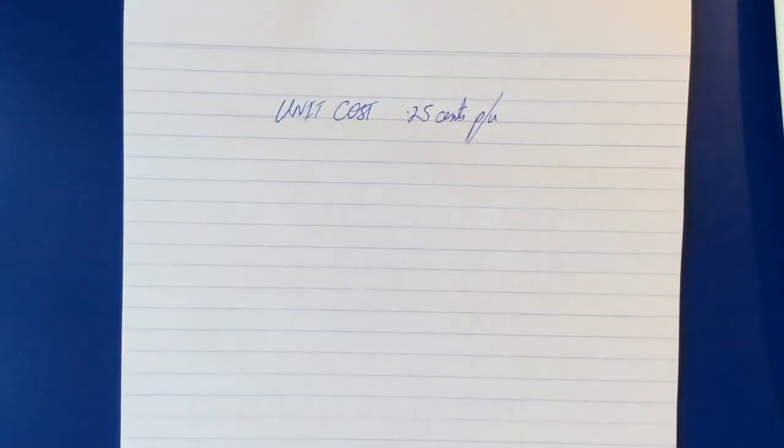Okay, keep that in mind. Go to the next page. So I'll just rewrite that. Unit cost is 0.25 cents per unit. Okay, so that's a common enough question. What is the unit cost given the information that you had?